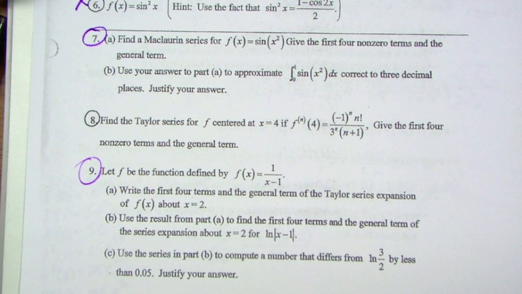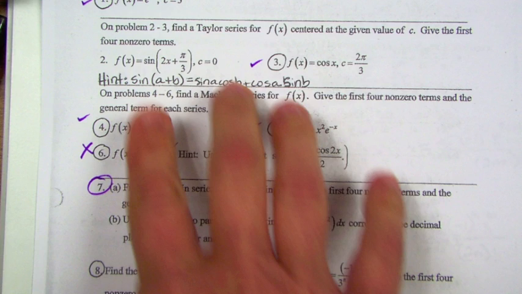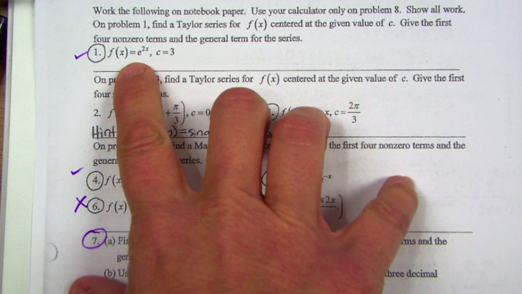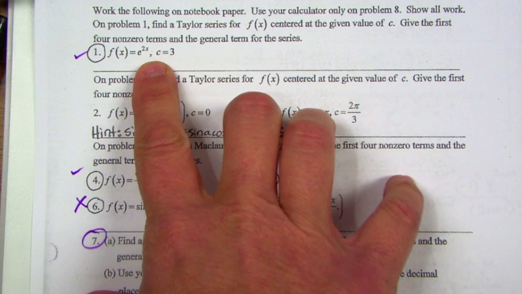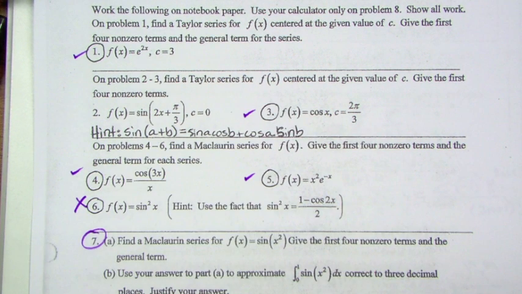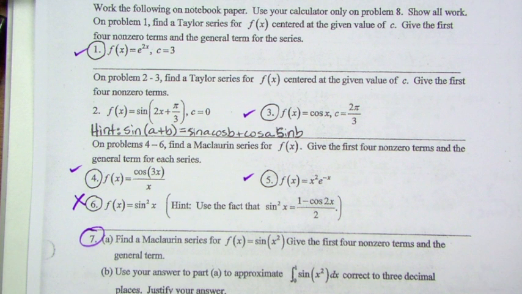So in number 1, I've got an e to the 2x and I'm centered at 3. What are you going to have to do on that one? You're going to have to find the derivatives and you're going to have to substitute in 3.